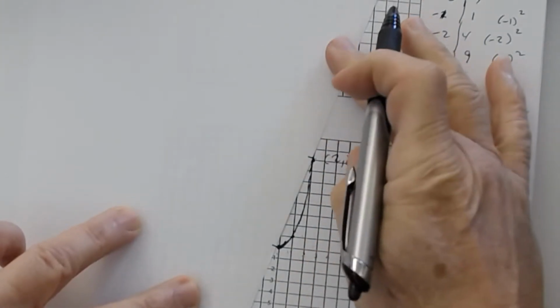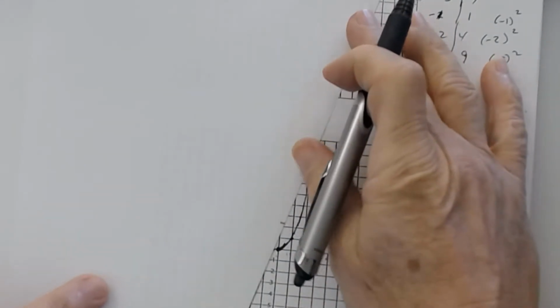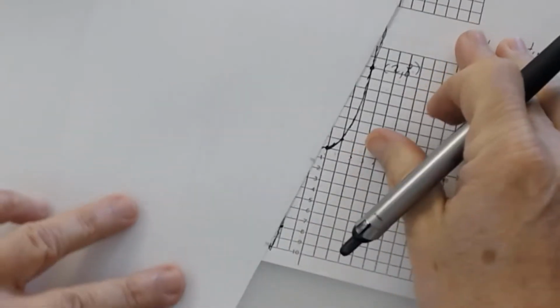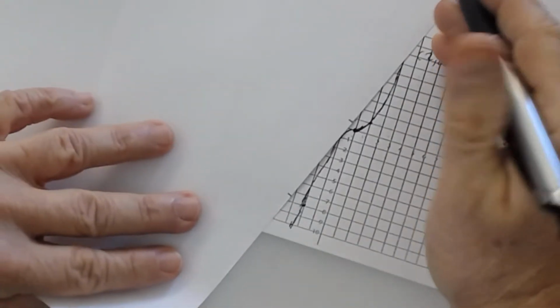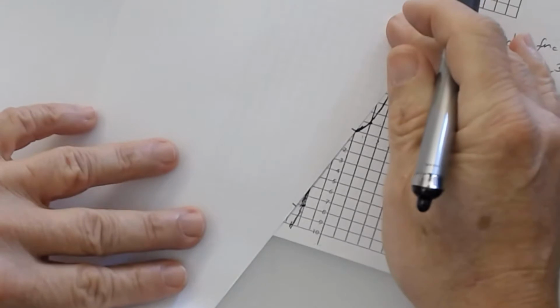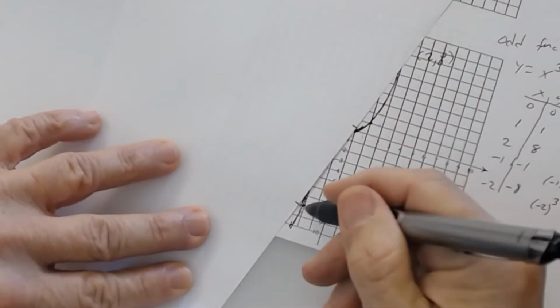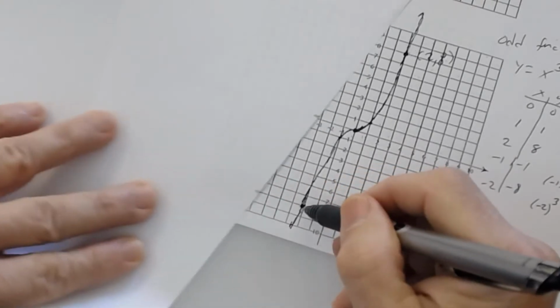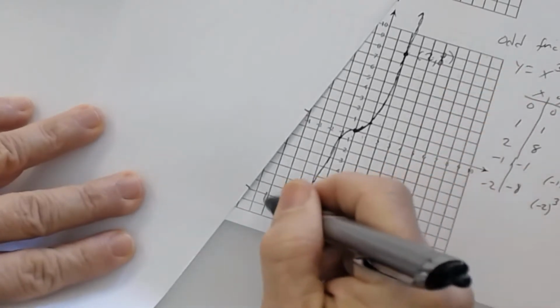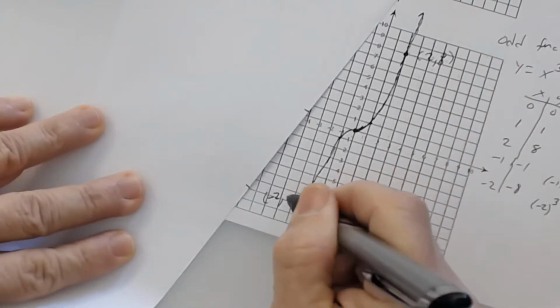Okay, if I go straight through the origin like this, and then go here on the graph, do y'all see that 2, 8 becomes what? Negative 2, negative 8.